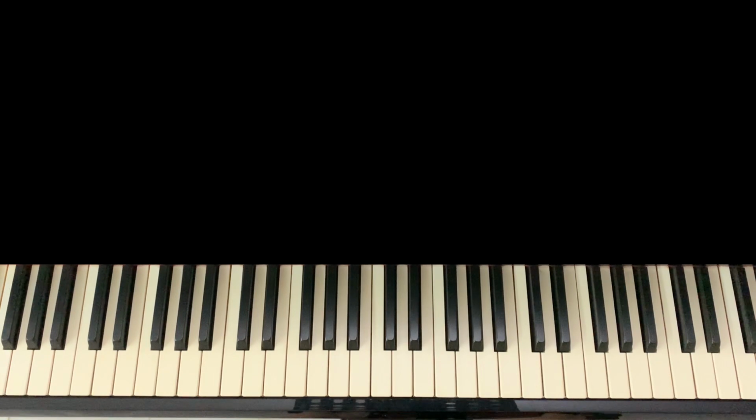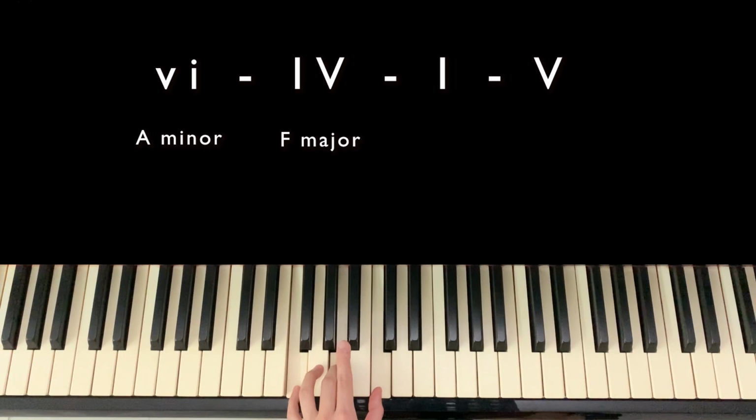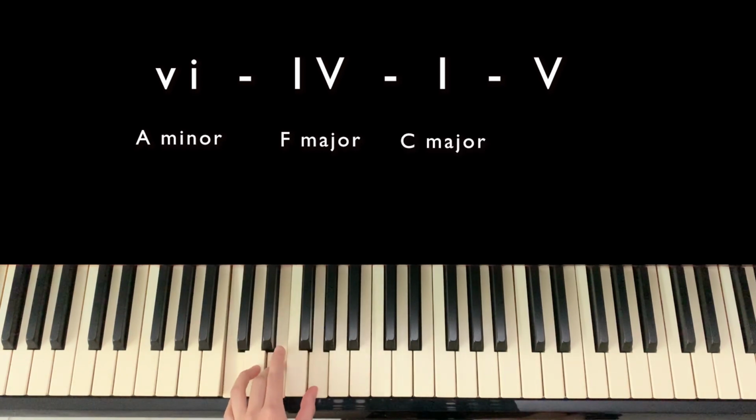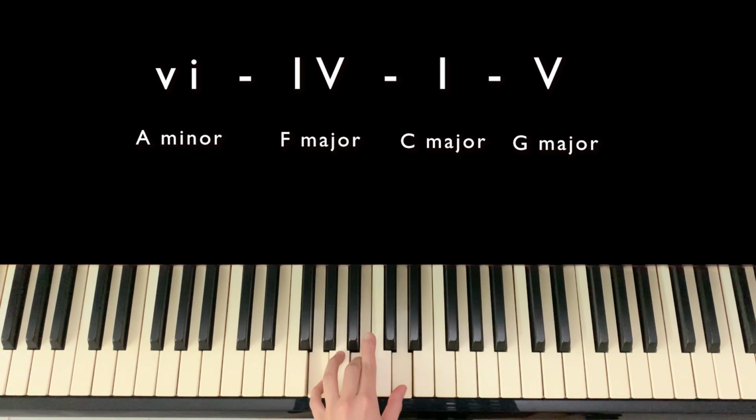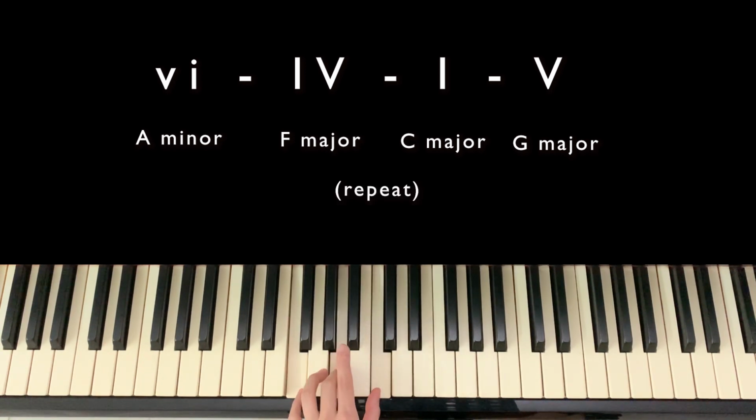So now that we have learned the formula, which is minus 6, 4, 1, and 5, let's try to put them together and hear how it sounds like. We are going to start with our A minor, which is our minus 6, then F major, which is our chord 4, then we have got our chord 1, which is the C major, then G major, which is our chord 5. I'm just going to keep repeating the progression like a loop.